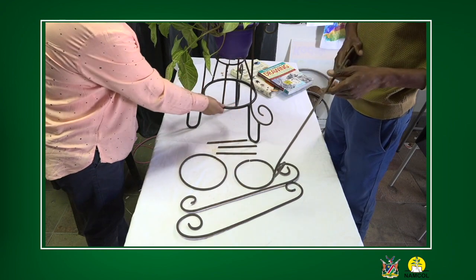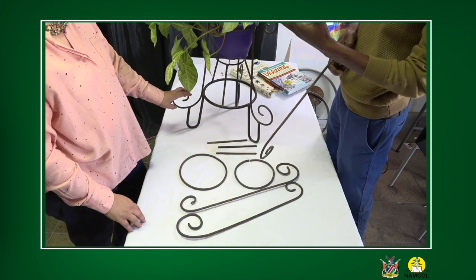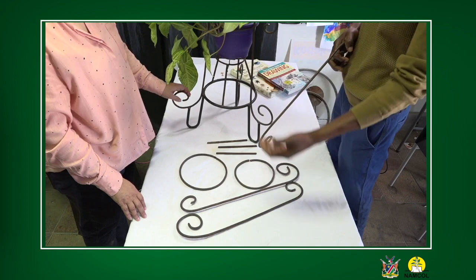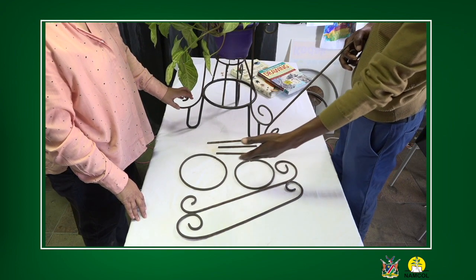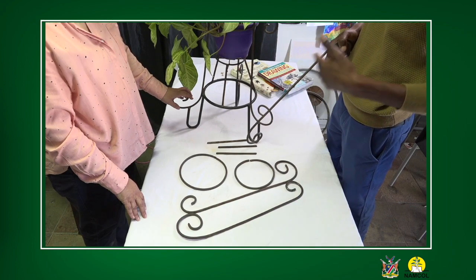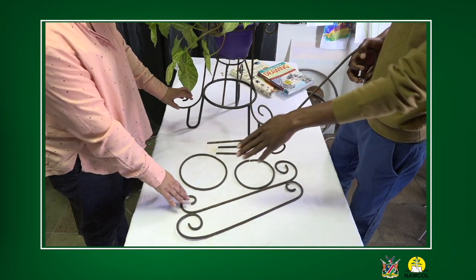And one can paint this? That's by personal choice. Some people prefer them natural, especially if you've got natural steel rods. They don't want them painted because it looks more artificial. So instead, they just varnish them and keep them like that.